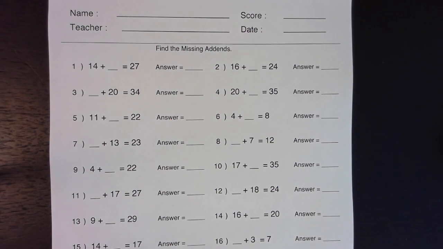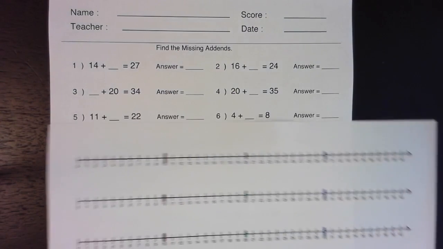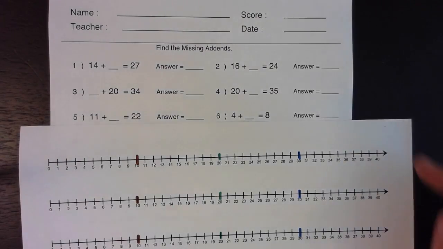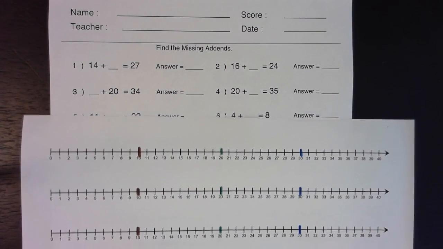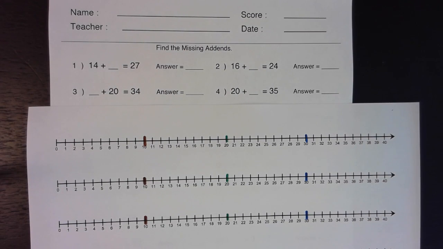I also, at a quick glance, noticed that all the numbers we're working with are pretty much double digits here. We have some that are smaller than that, but none of them are above 40, I notice. So in order to solve these questions, I'm going to use one of our tools, one of our representations, which is a number line, and this one goes up to 40, so that will work well for us.